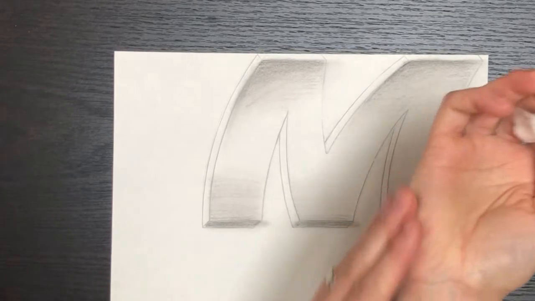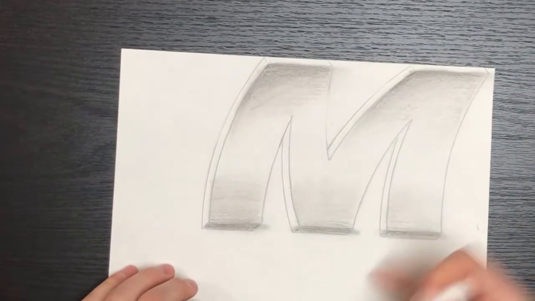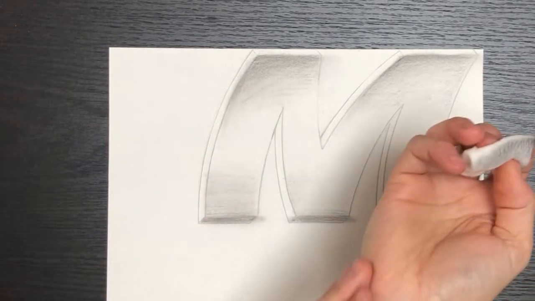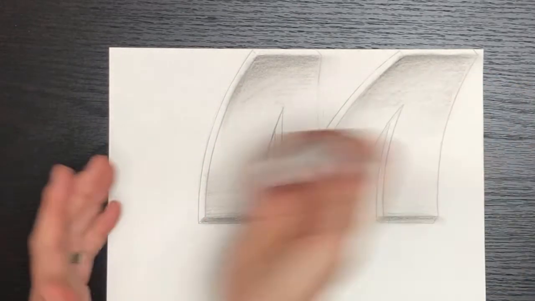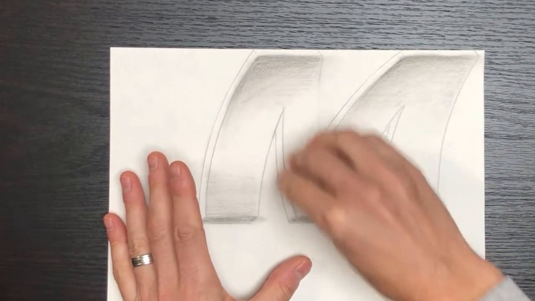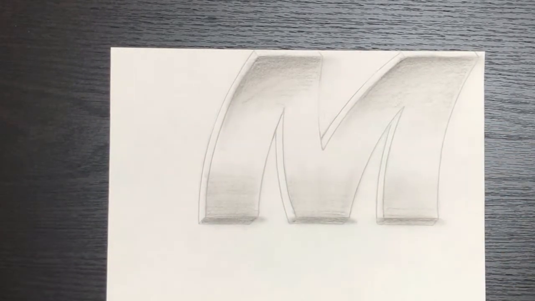And remember, try not to use your palm over top of your sketch. If you're left-handed, you could do this as well. You have to be a little bit more careful, but try not to rub your palm because that'll create unintentional smudges. You'll have to go in there and clean that up.